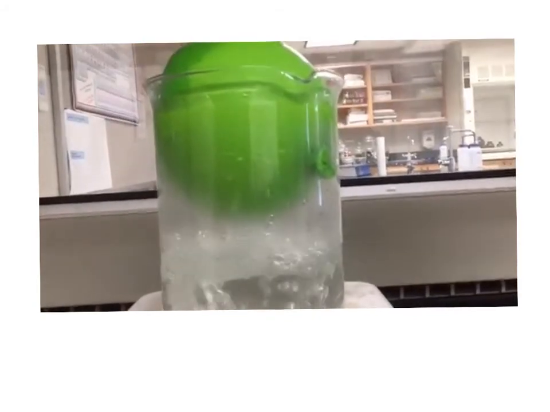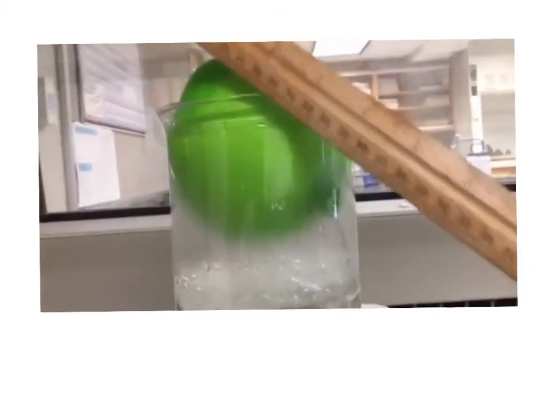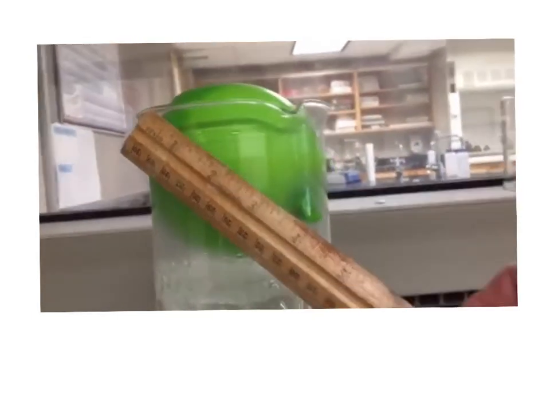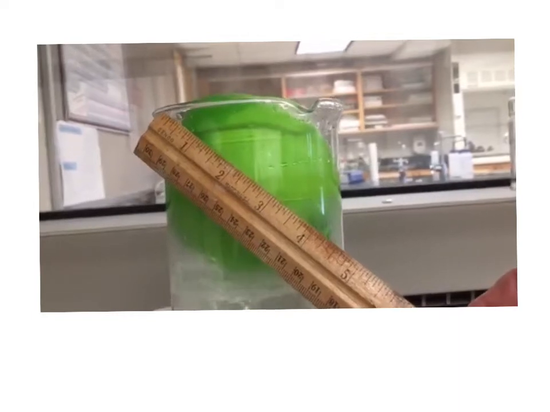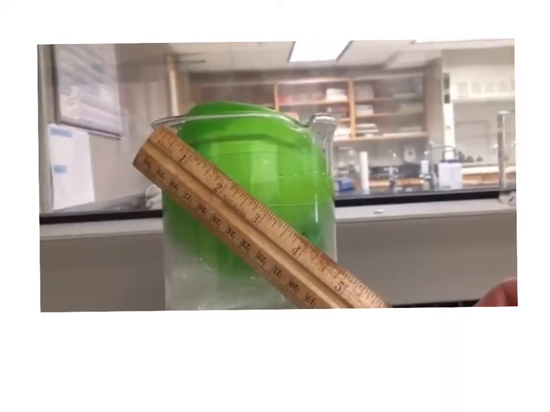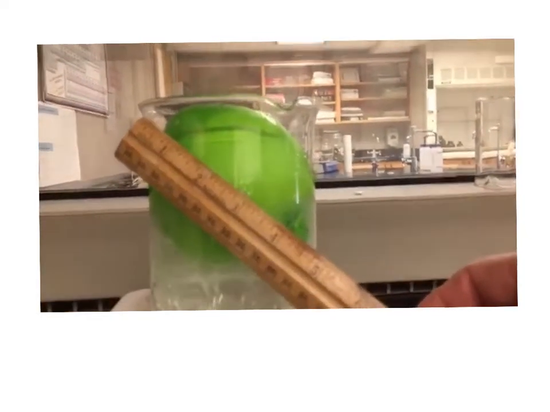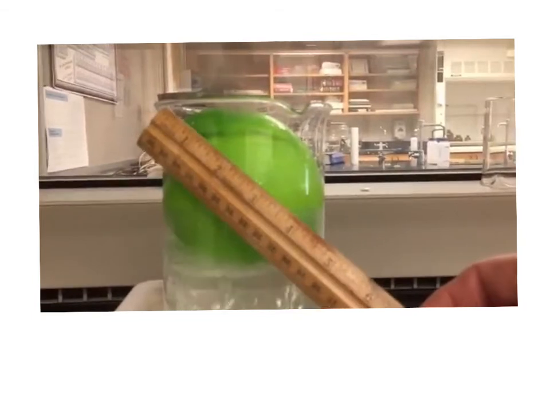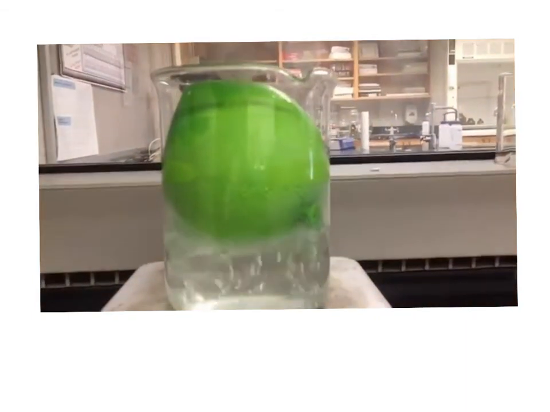Remember, when we had it in that refrigerator, that balloon was about 3 inches when we looked stem to stern, so to speak. And if you're looking at that balloon now, it's hard to see, but it's grown about a good 2 inches there. So you can dramatically see the effects of Charles's law. As you increase the temperature of a gas, you increase its volume.